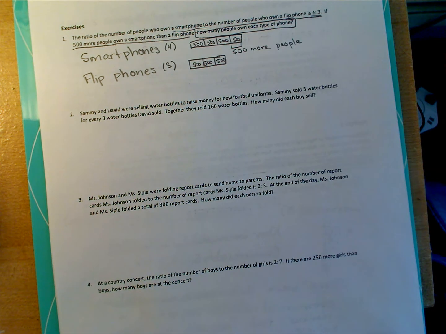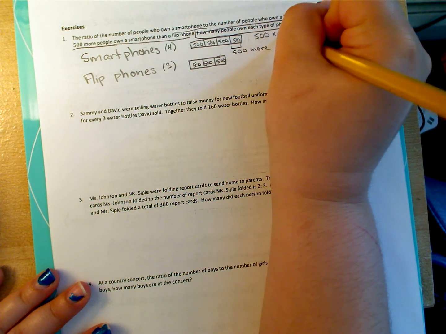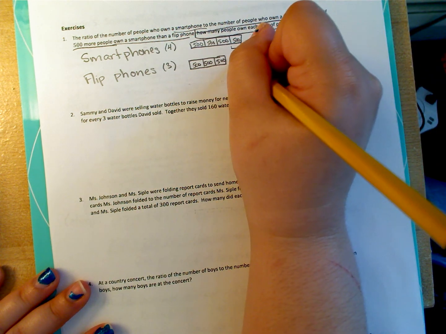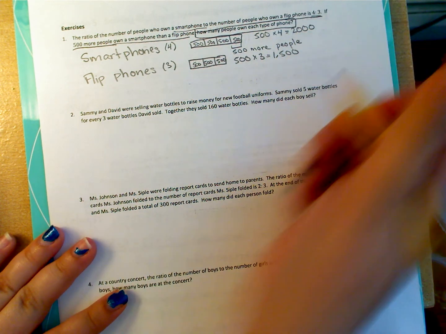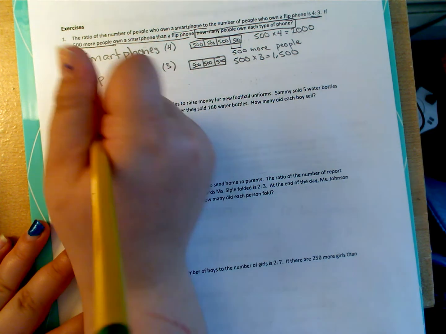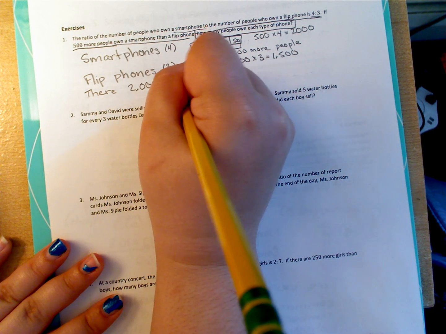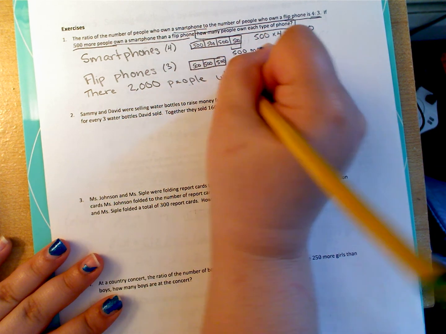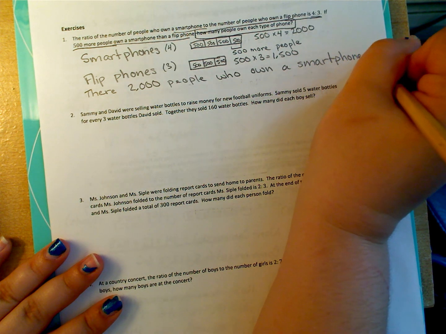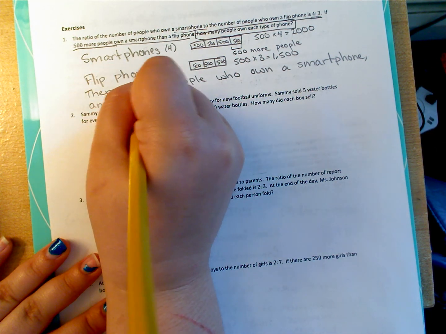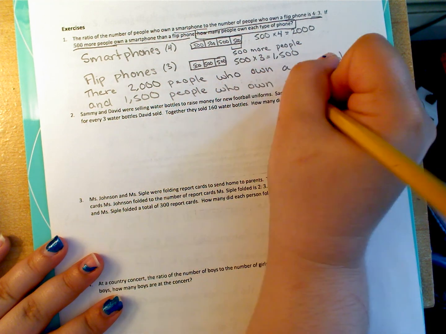So now we just have to figure out how many people own each type of phone. So we're going to do 500 times 4, and you should get 2,000. And then we're going to do 500 times 3, and you should get 1,500. So now we can answer our question. How many people own each type of phone? So there are 2,000 people who own a smartphone and 1,500 people who own a flip phone.